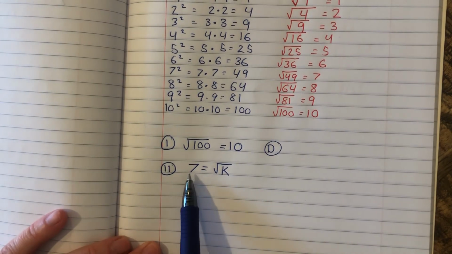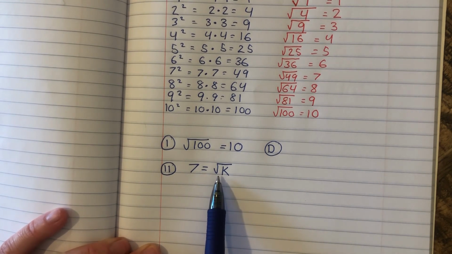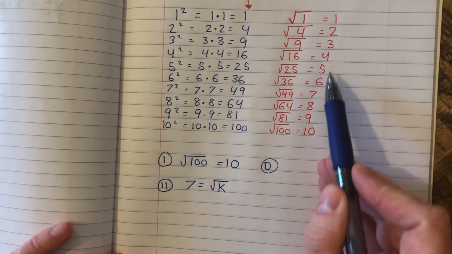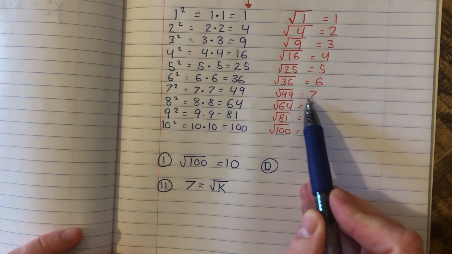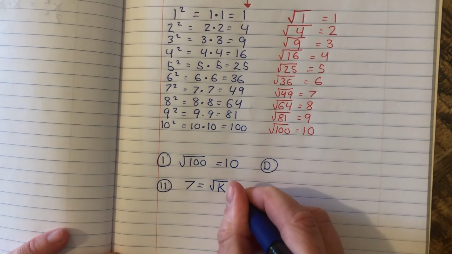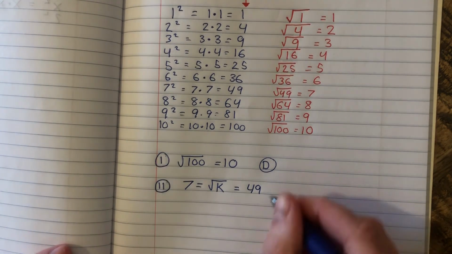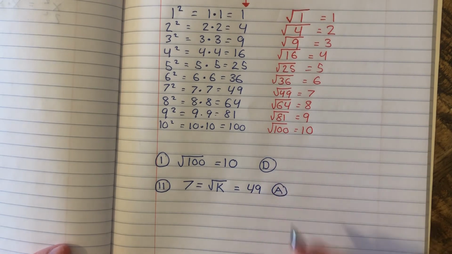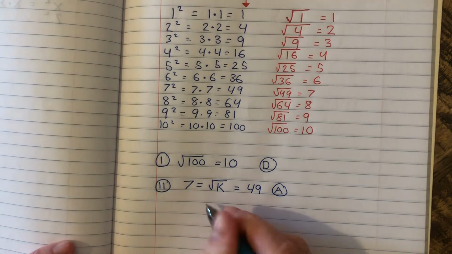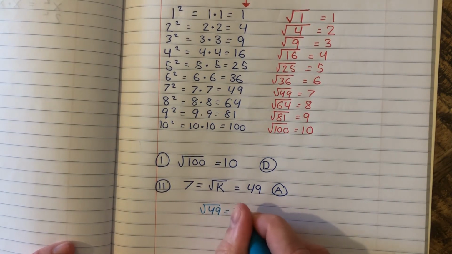Well, if we look at this, they gave us 7, and we want to know what would be in the radical. So I can go back up to my cheat sheet and look for the number 7. And what is in the radical? It is 49. So our answer here would be 49. And if you're following along on the worksheet, that would be answer option A. And that works out because the square root of 49 equals 7.